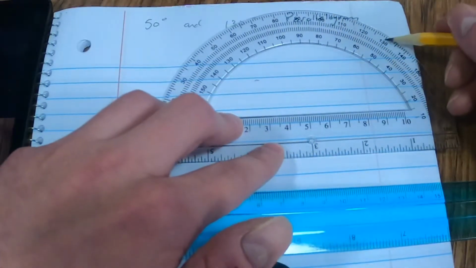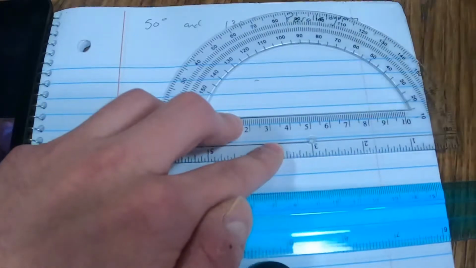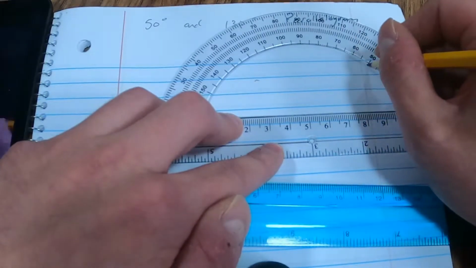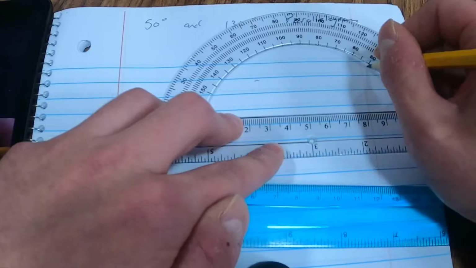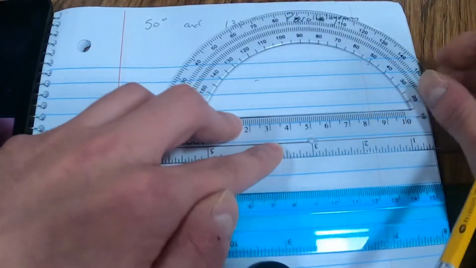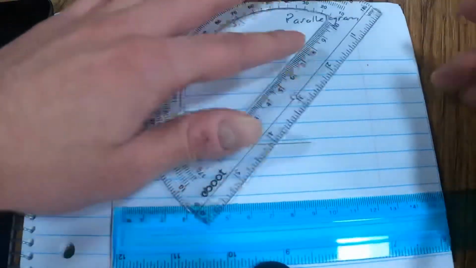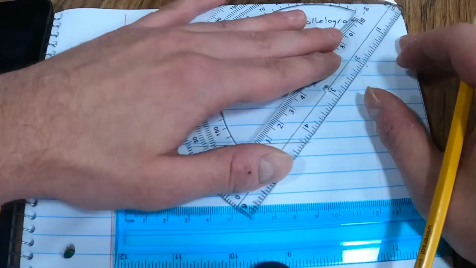130 you can see up here, which is the same as 50. I'm making an obtuse angle though. That's how I know the difference. And I'm just going to go ahead and connect those for now.